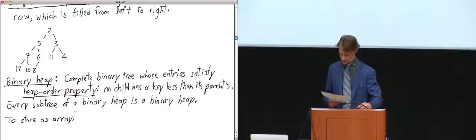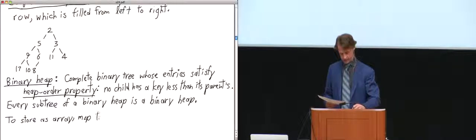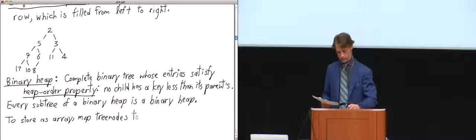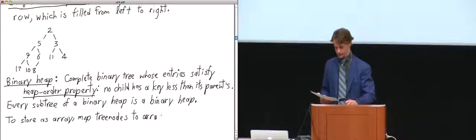And so we are going to map the tree nodes to array indices with something called a level numbering.